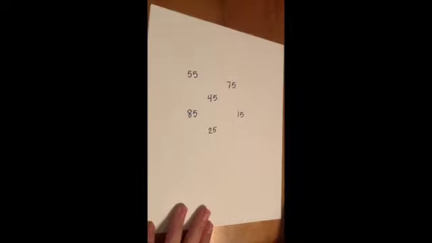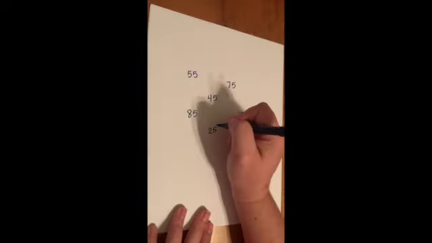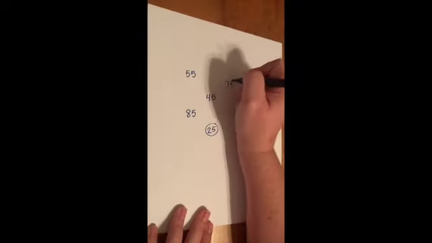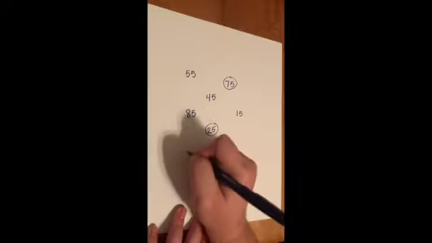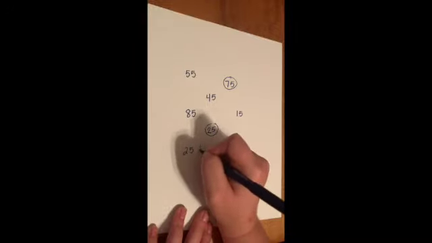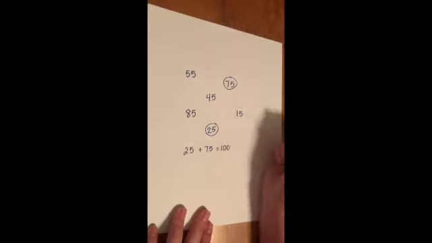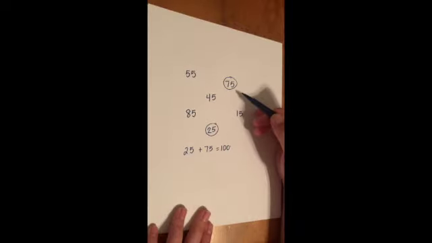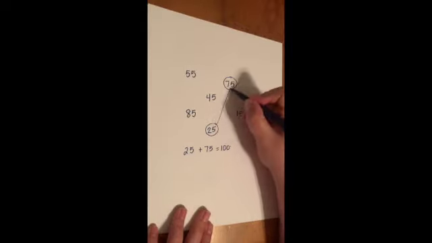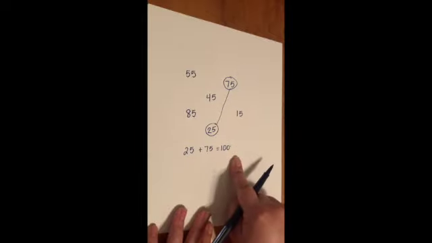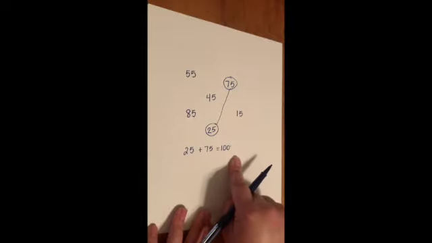So the one that might jump out to you first would probably be 25 and 75. It might jump out to you first because you think about quarters. You think about 25 cents plus 75 more cents equals $1. So you might think of it quickly. Okay, but let's look for some other compatible numbers.